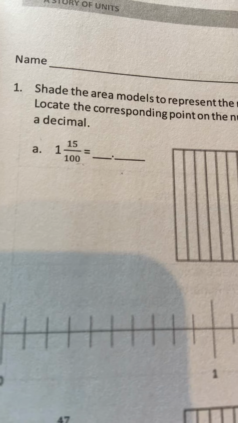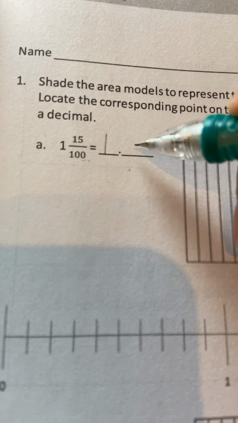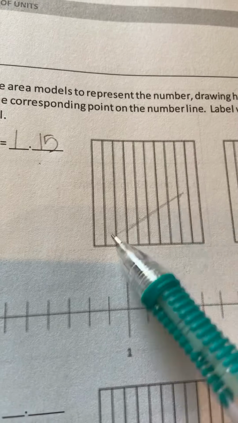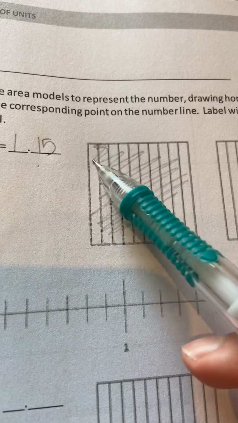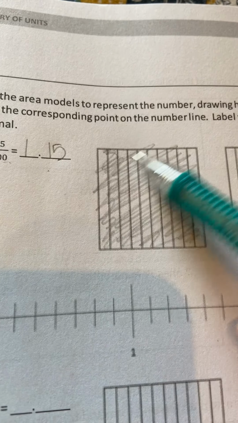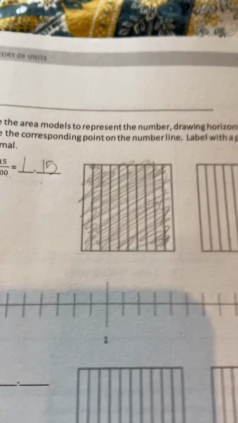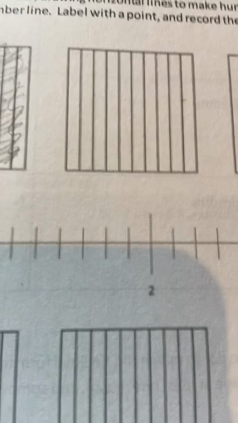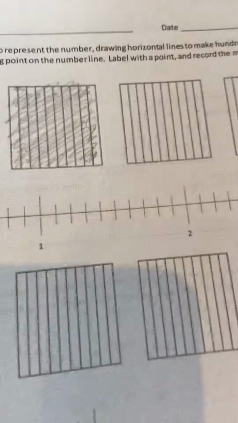I'm going to give you this one as an example. It's 1 and 15 hundredths. So the first thing is I'm going to shade in my whole one because that's one whole. I'm going to try and stay inside the lines, but it's not going well for me. Okay, now I need to do 15 hundredths, but my area model is only decomposed into tenths.